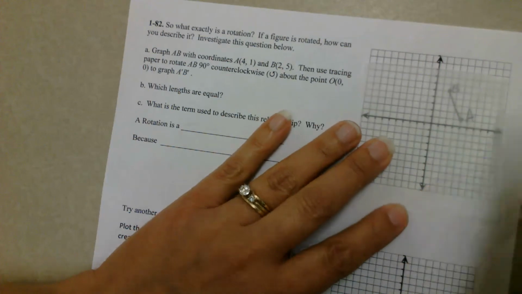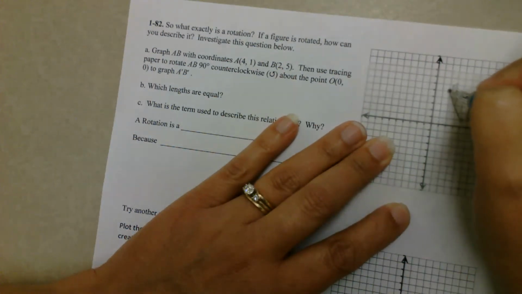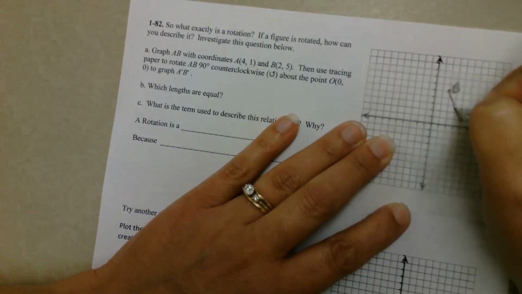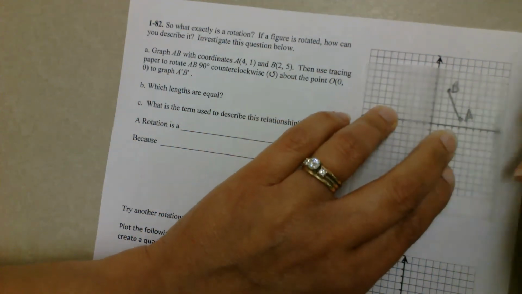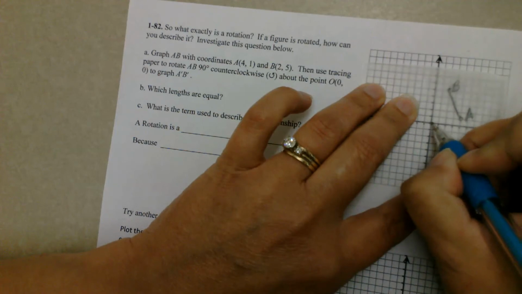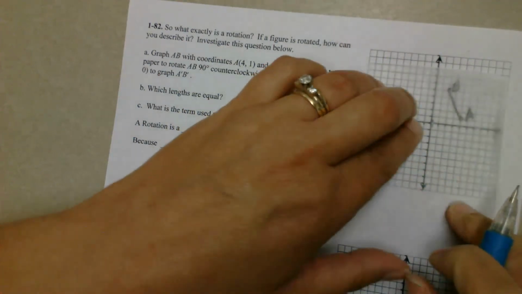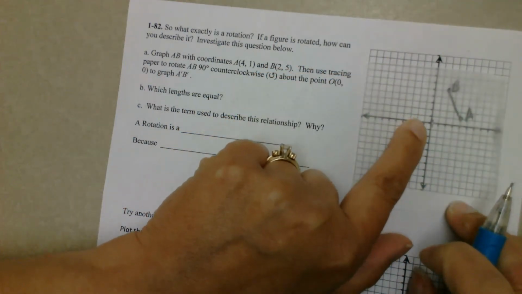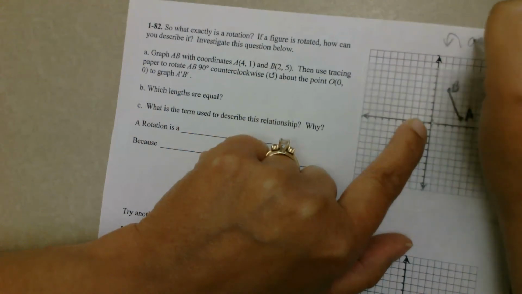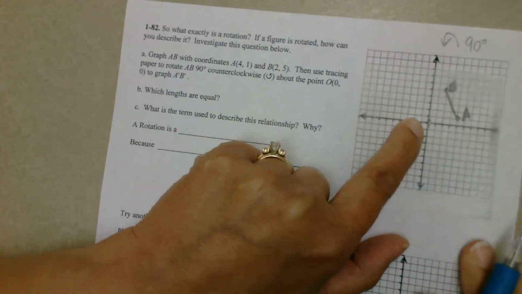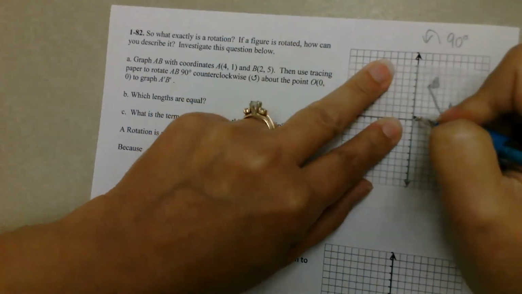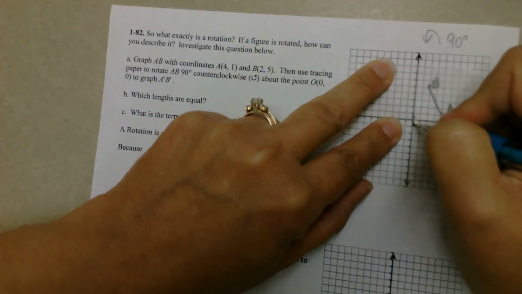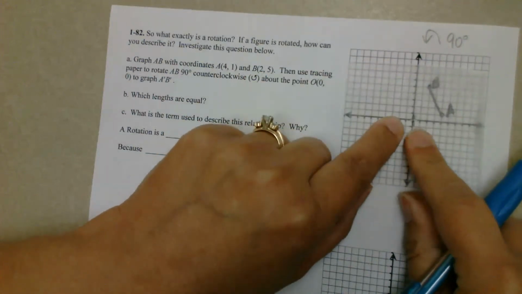And then I'm going to use tracing paper. So here's B, and there's A. And I'm going to go 90 degrees counterclockwise. And I draw a little X, like a little plus sign here at the origin.